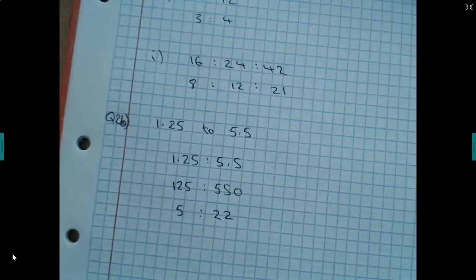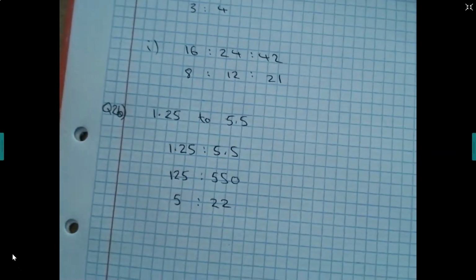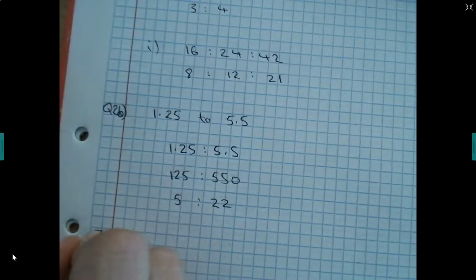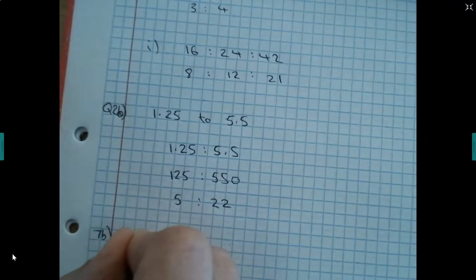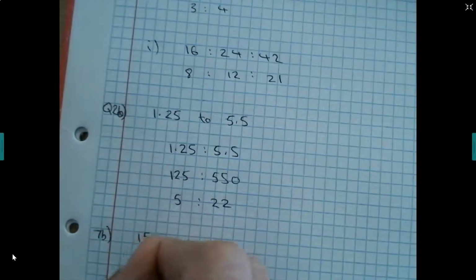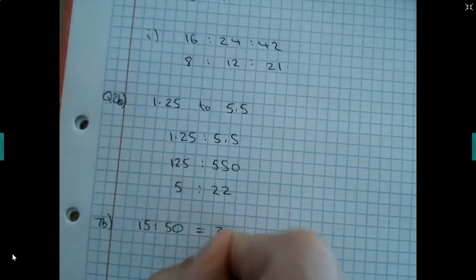Alright, then I'll do one example with some unknowns, because I know yesterday in our Education Perfect we had some examples where there were some unknown values. So I'll do 7b. 7b, we've got 15 to 50 is equal to 3 to b.